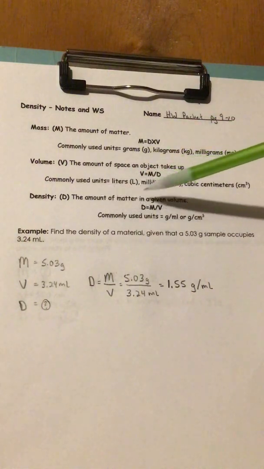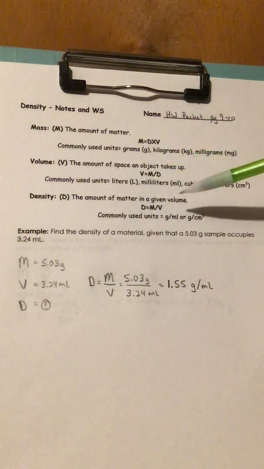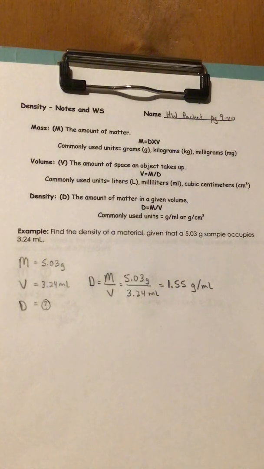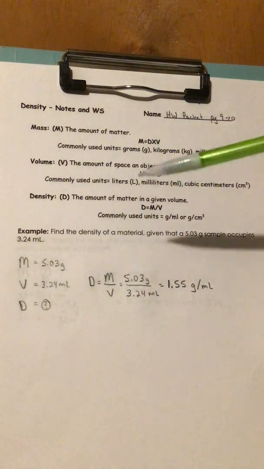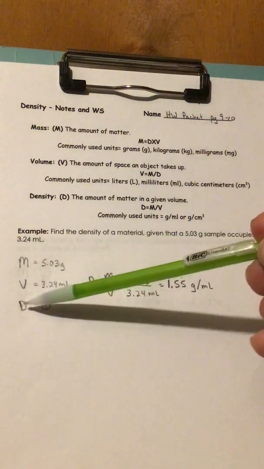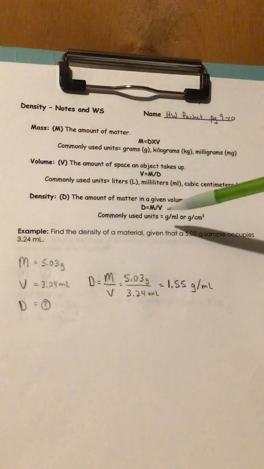Density is a mass over volume ratio. So you could have grams per milliliter, grams per cubic centimeter, or any mass over any volume. Let's take a look at calculations and how to solve these. Typically, you look at M for mass, V for volume, D for density. In these problems, you know two out of the three things, and you just have to solve for the unknown.